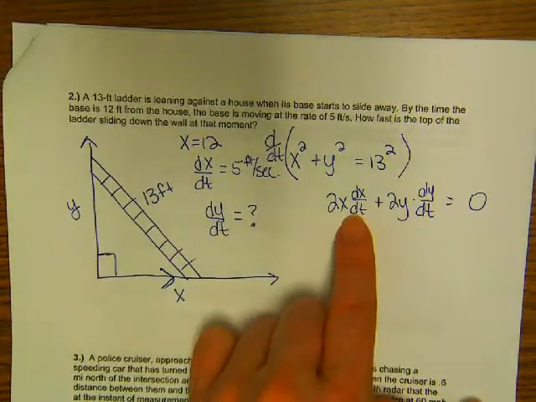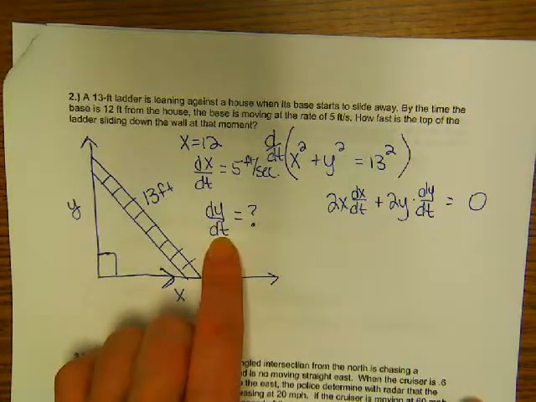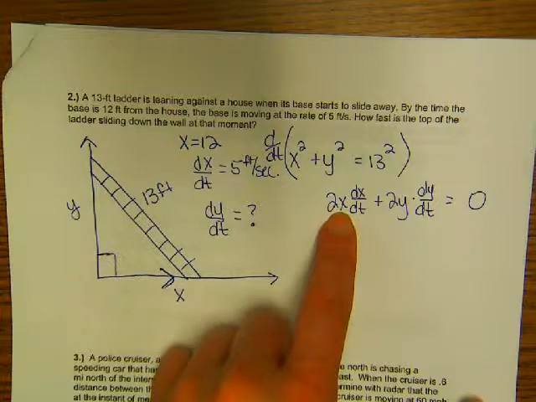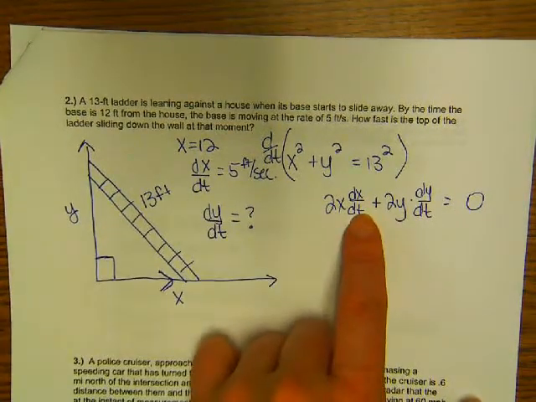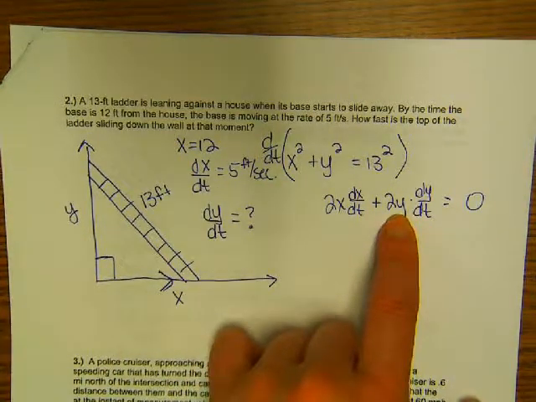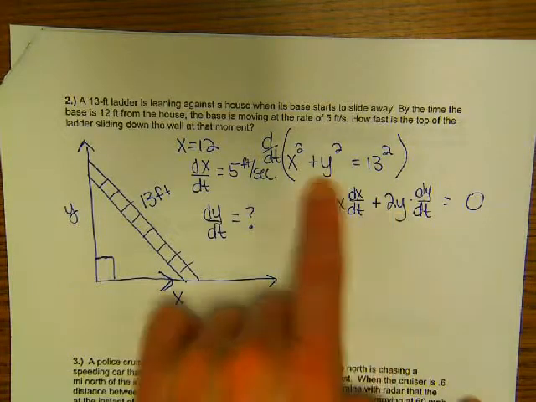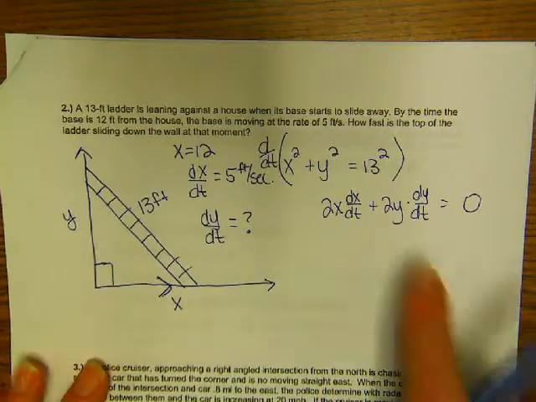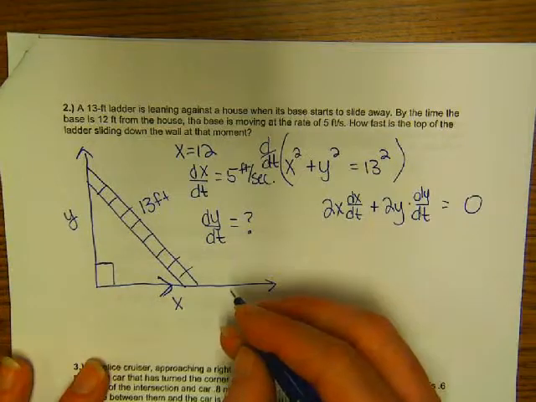We are going to need to know, because I'm trying to find dy/dt, right? We are going to need to know x. Do we know x? Yes, it's 12. We are going to need to know dx/dt. Do we know that? Yes. We are going to need to know y. Do we know that? Can't we use the Pythagorean theorem to find it from up here? All right, so let's do some work on finding y.